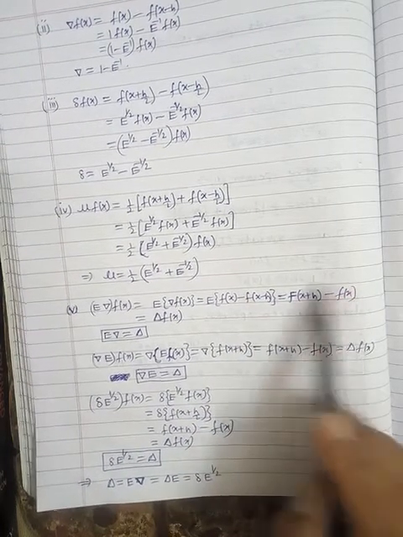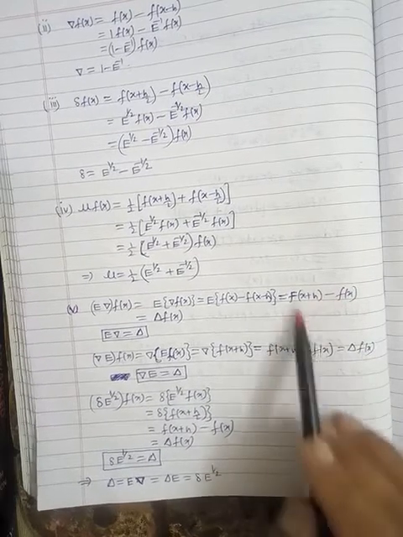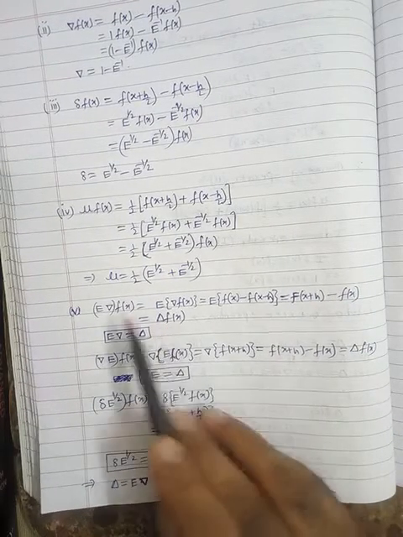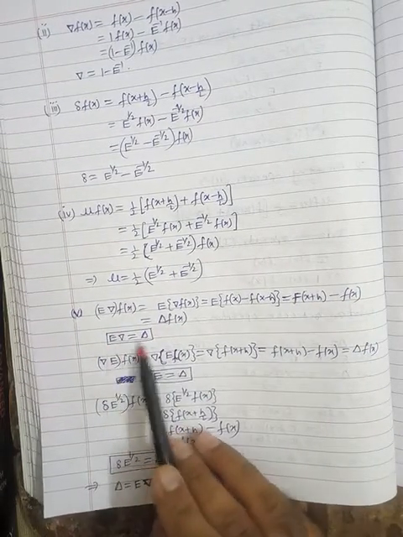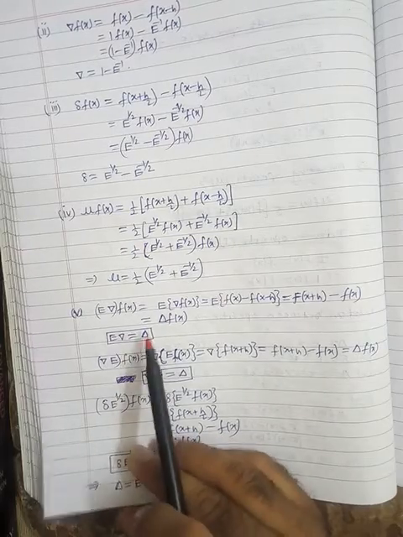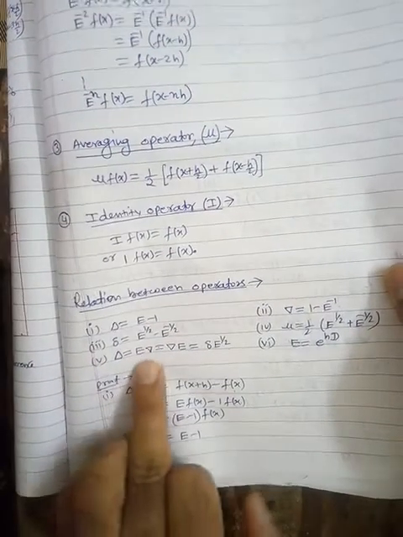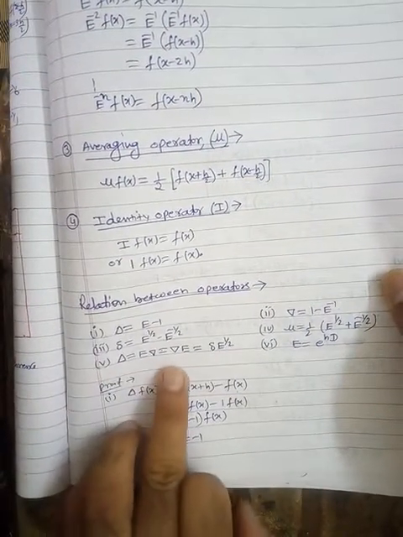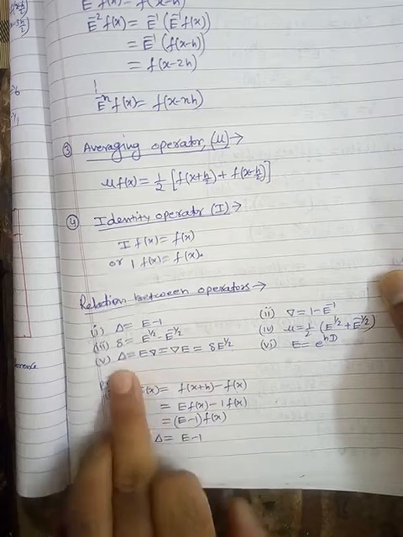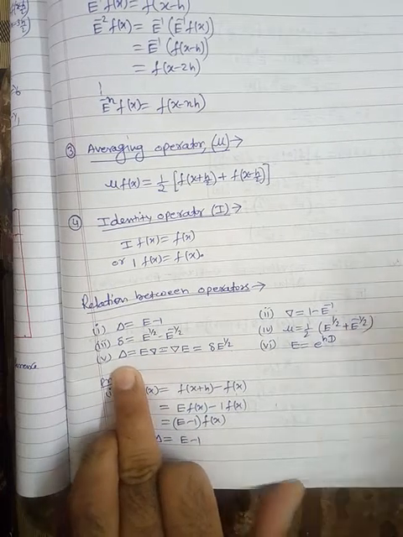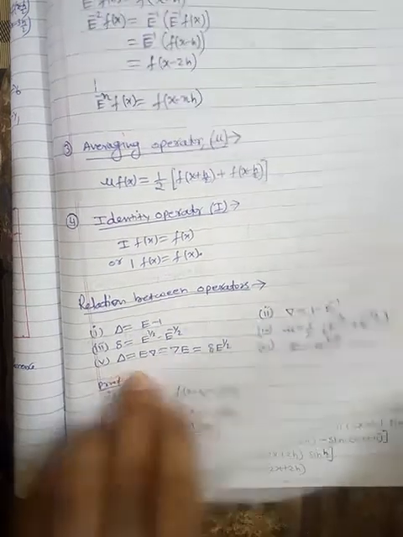So this, according to the forward difference operator, is nothing but delta f of x. So when you compare these two, E nabla is equal to delta. Fine. So now we have proved that E nabla is equal to delta. Similarly, we will show that nabla E is equal to delta, and in the last we will show that this is equal to this.